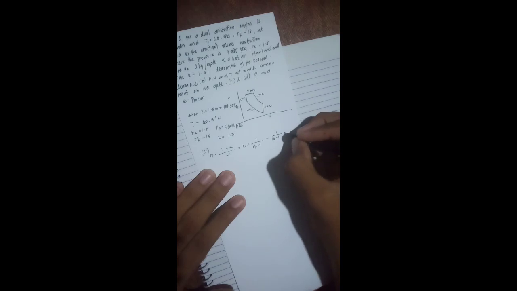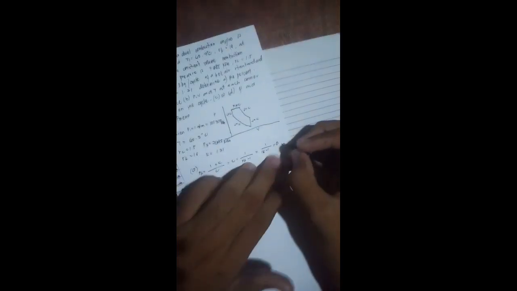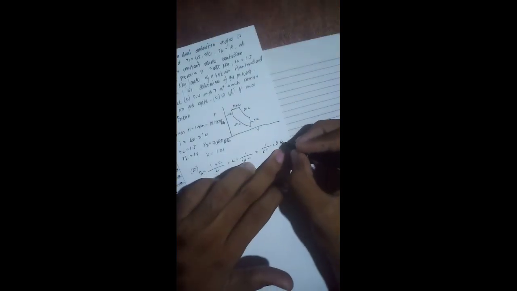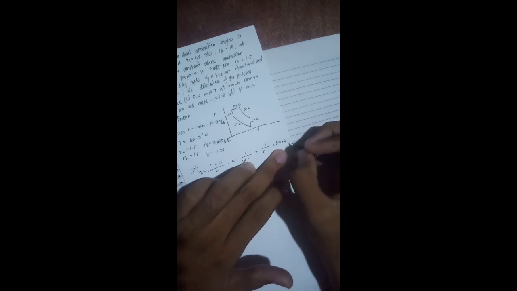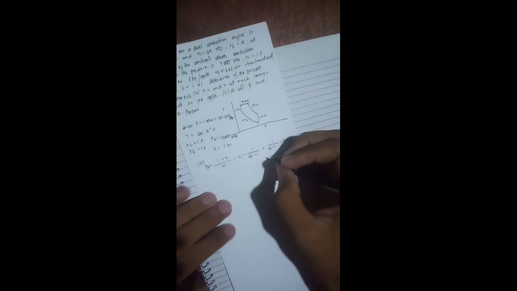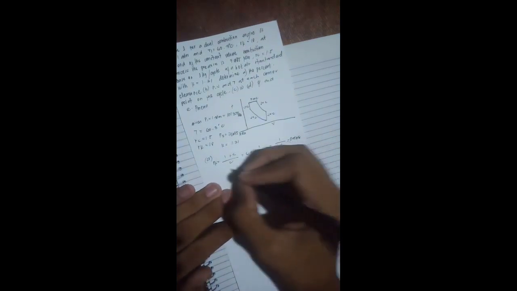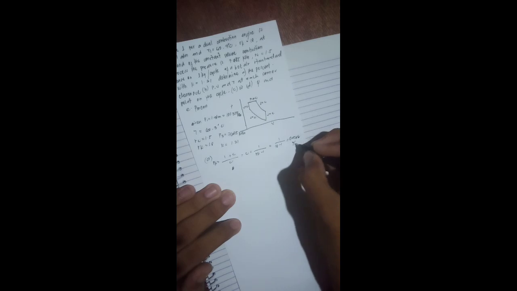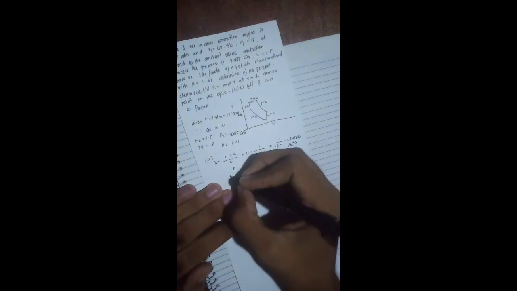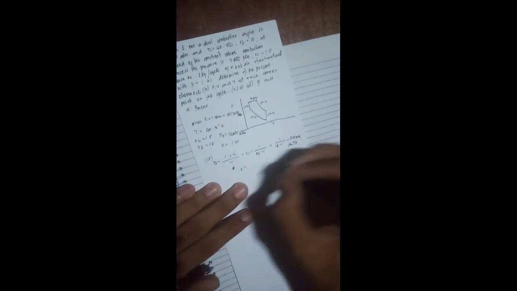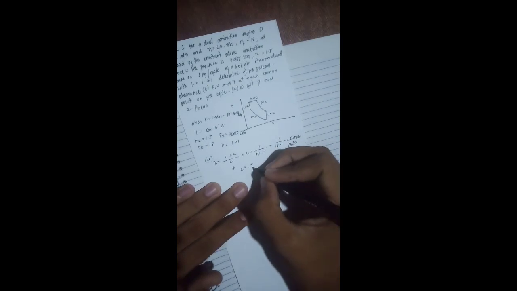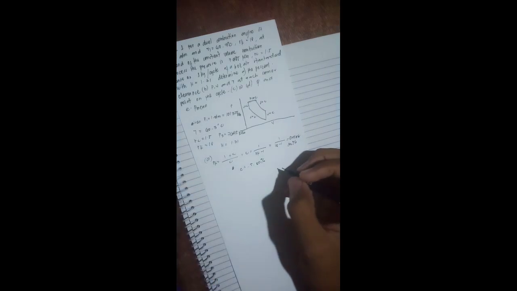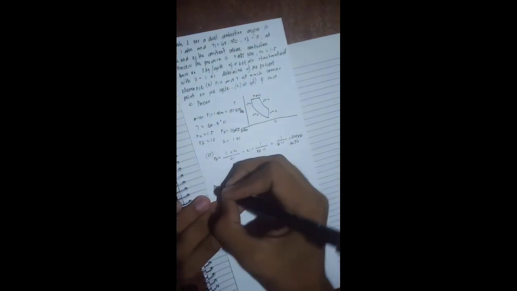So from the calculator, we can get 0.0588, and times 100, that is equal to C is equal to 5.88 percent.